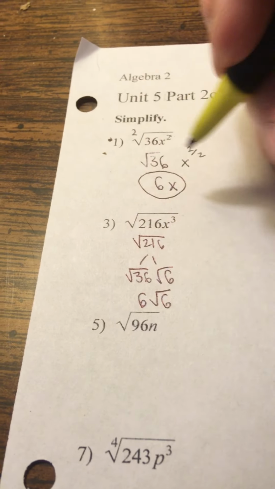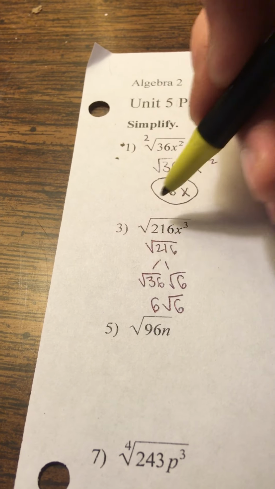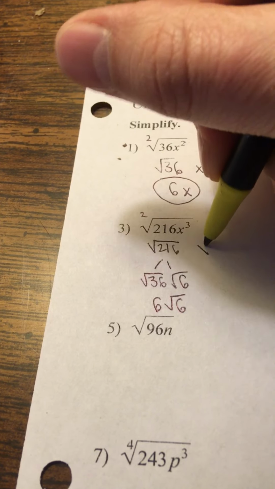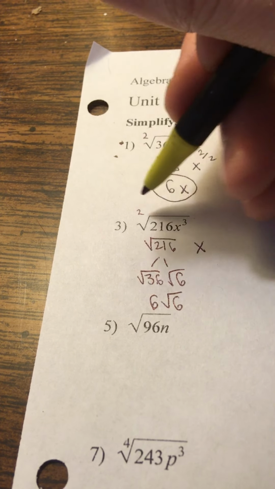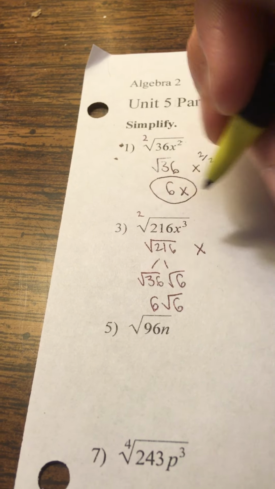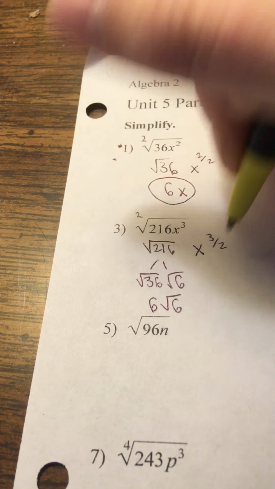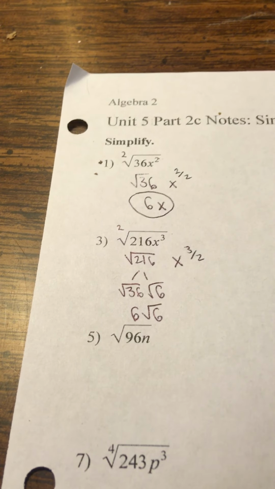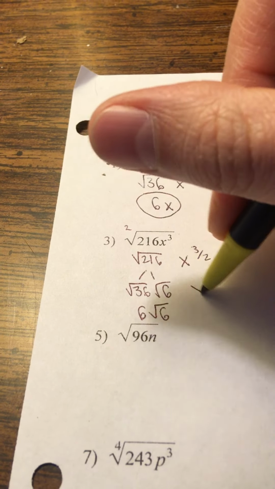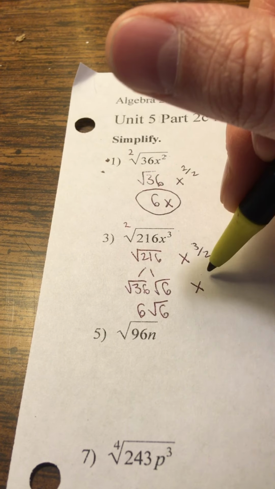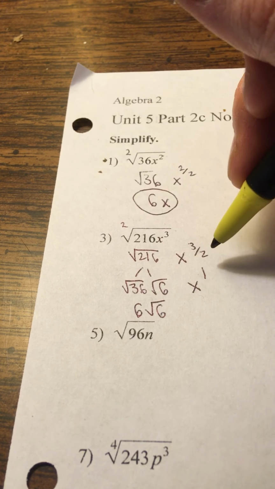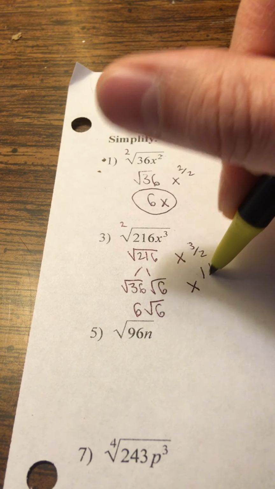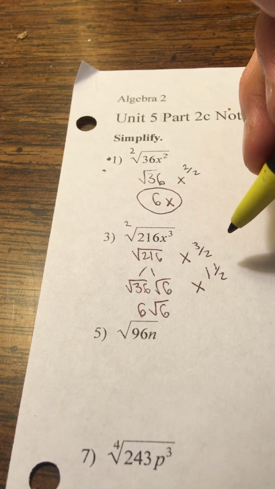That's the number part of the answer. Now I have to do the variable part. Now I have square root of x to the third. Again, that's a 2 root. So this is like x to the 3 over 2 power. Now this time, 2 doesn't divide into 3 evenly, but it does divide in. 2 goes in 3 one time, so 1, and then how much is left over? A half, because 2 halves plus 1 half is 3 halves. So this is like x to the 1 and 1/2 power.